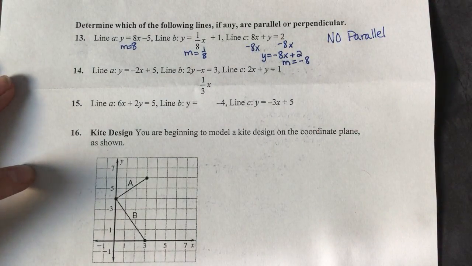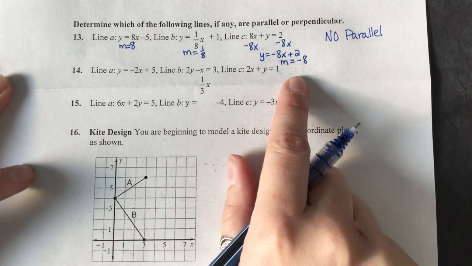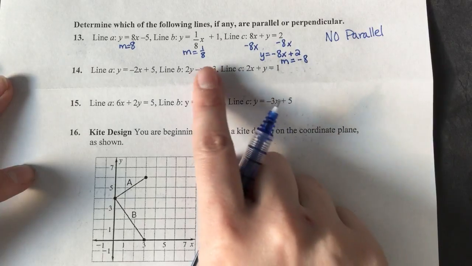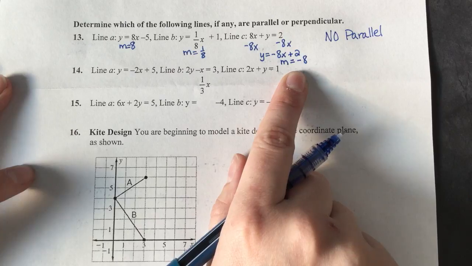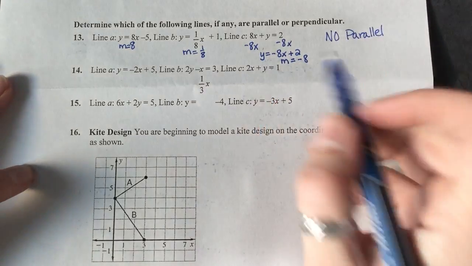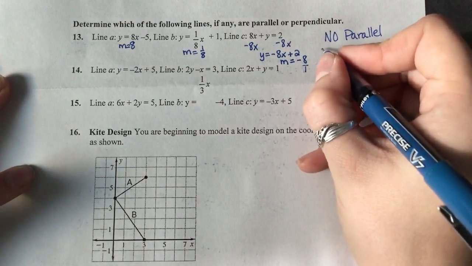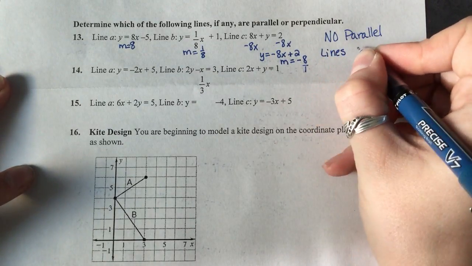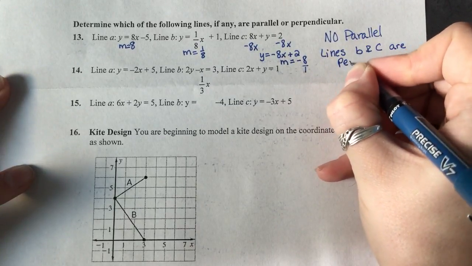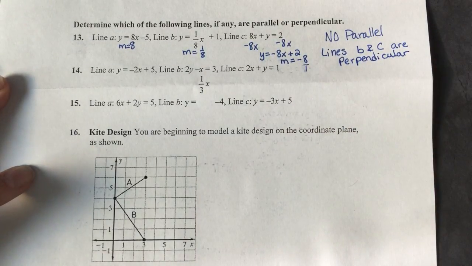Okay, are any of them opposite reciprocals? The 8 and the negative 8 are opposite, but they're not reciprocals. The 1/8 and the 8 are opposite because this one's negative. And if I put 8 over 1 and flip the fraction, I would get 1/8. So lines B and C are perpendicular, which means they meet at a right angle.